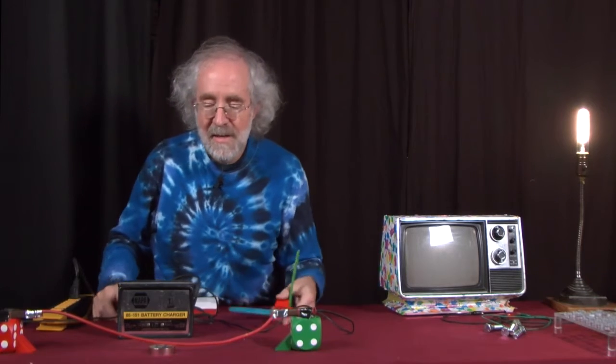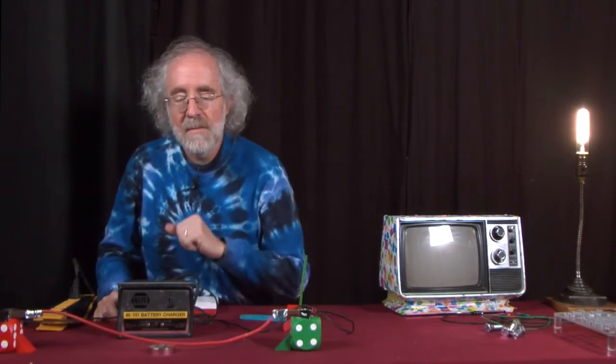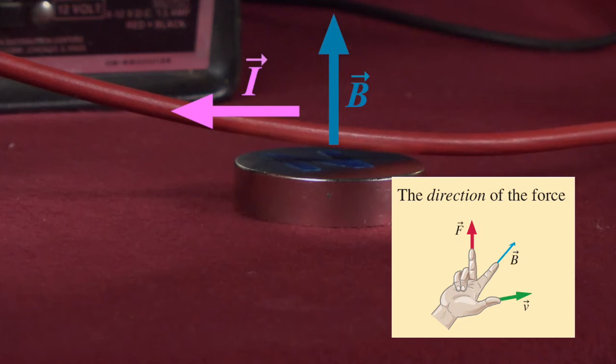So think about that. The current is going in this direction. The field is going in this direction. Which way will the wire move when we turn on the current? We'll give you some choices.